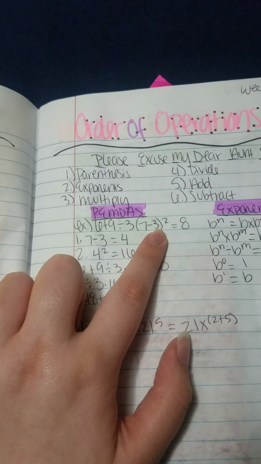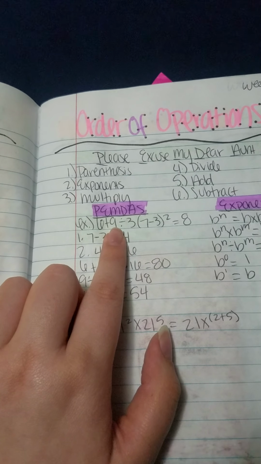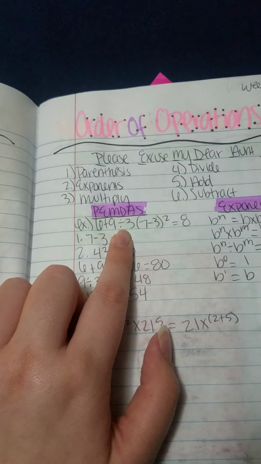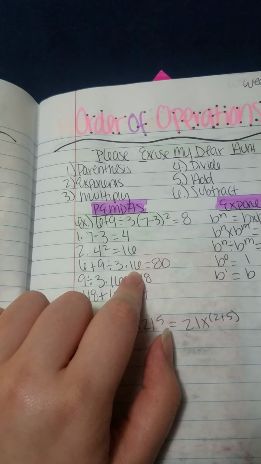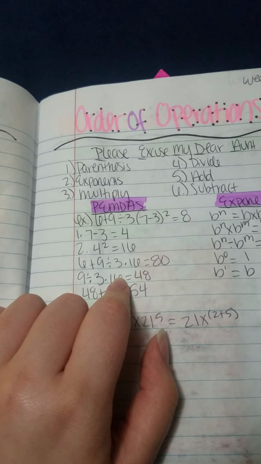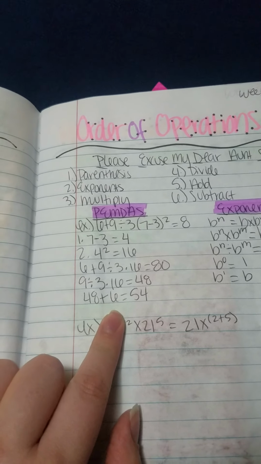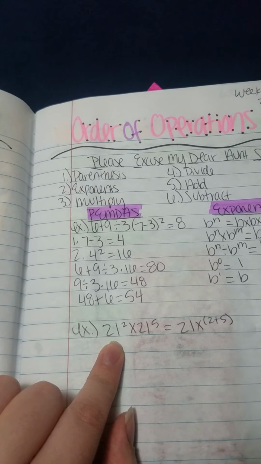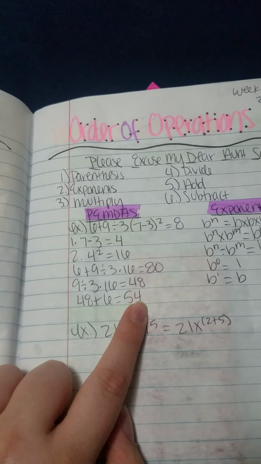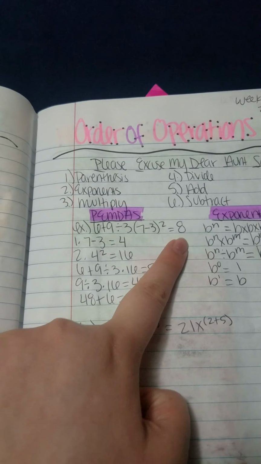And then my dear, so multiply first. So we would look, and we don't really have any multiplication, so we'll just go ahead and skip to division and just continue on until we get to addition and subtraction, and that'll give us the answer of 54 once we continue to work out the problem.